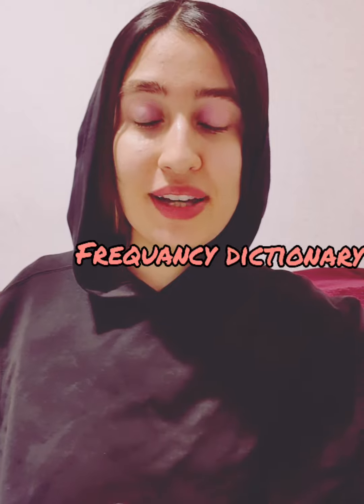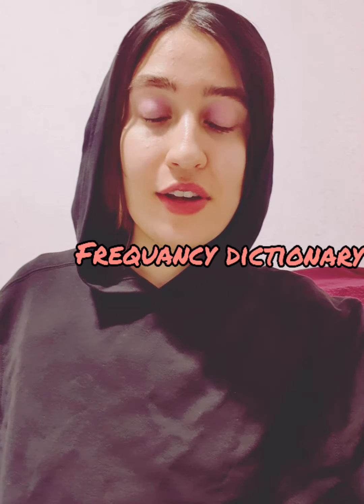The third book is the Frequency Dictionary. When you want to learn new words, it will help you to know which words are more common and more useful, so you will start with them and then spend your time on learning other words.